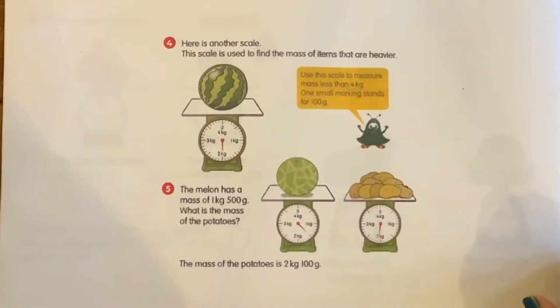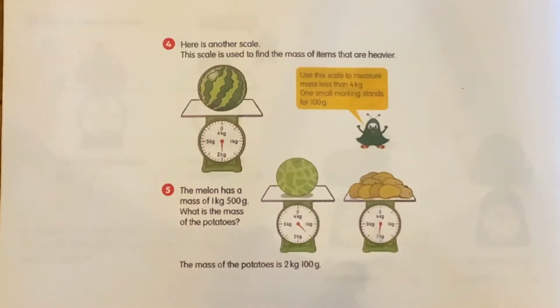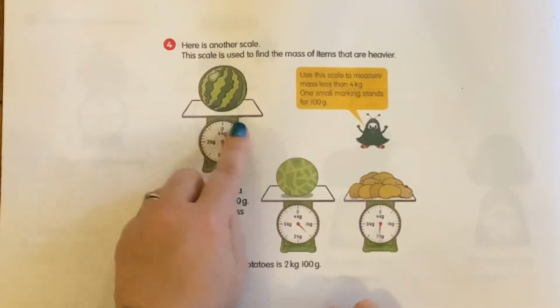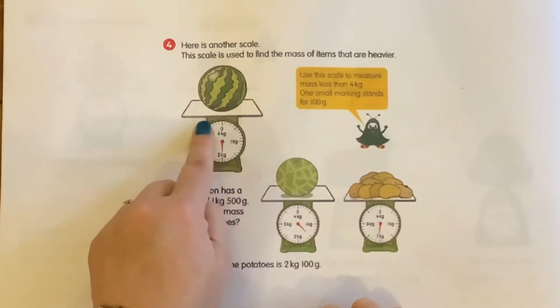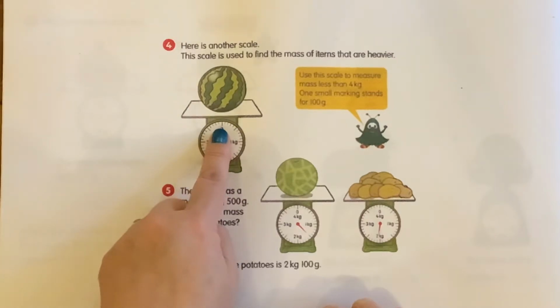Now here is another scale. If you look, it's different. This is a scale that's used to find the mass of items that are heavier. So we're working in bigger masses here. We've got 1 kilogram, 2 kilograms, 3 kilograms and 4 kilograms.